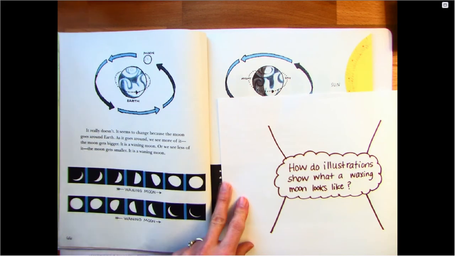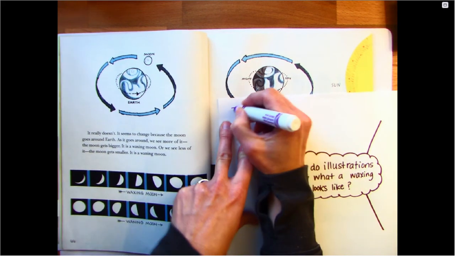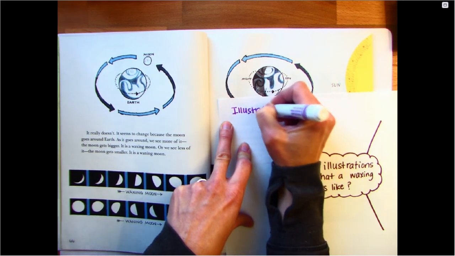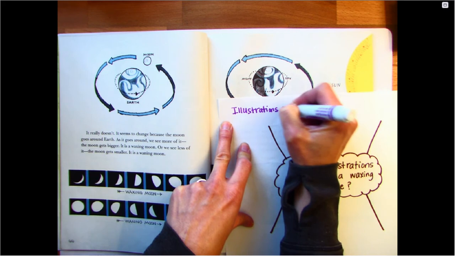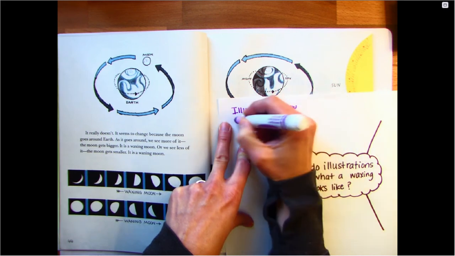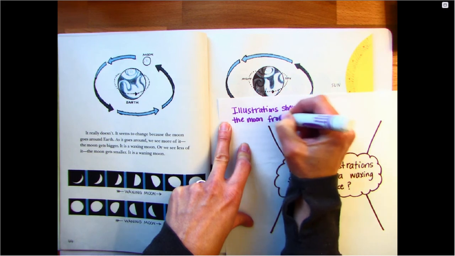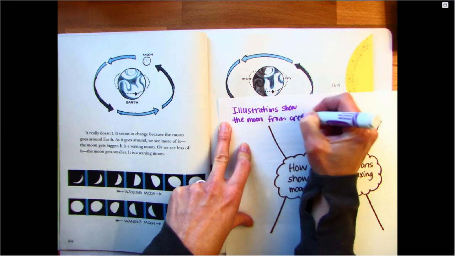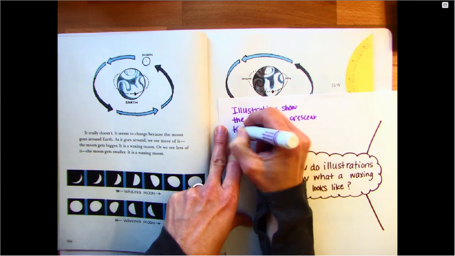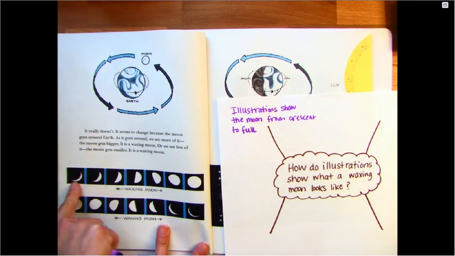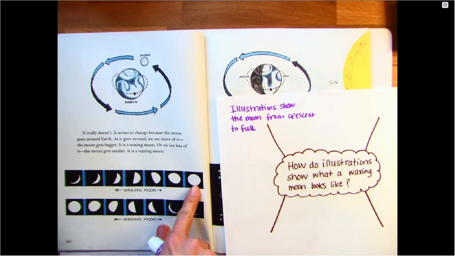So I'm going to write that up here. Illustrations, and that's a big fancy word, isn't it? Illustrations show the moon from crescent to full. Right? There's the proof right there. They help us visualize what that looks like.